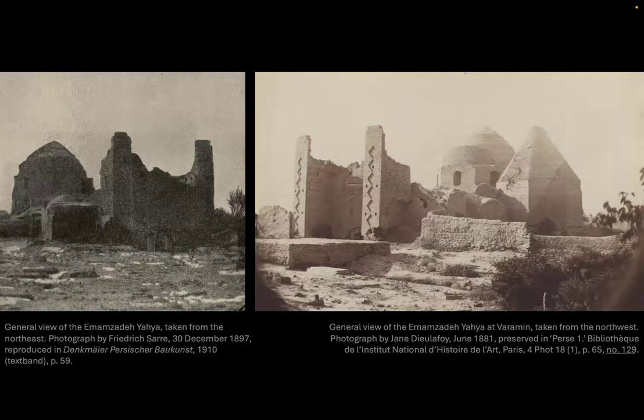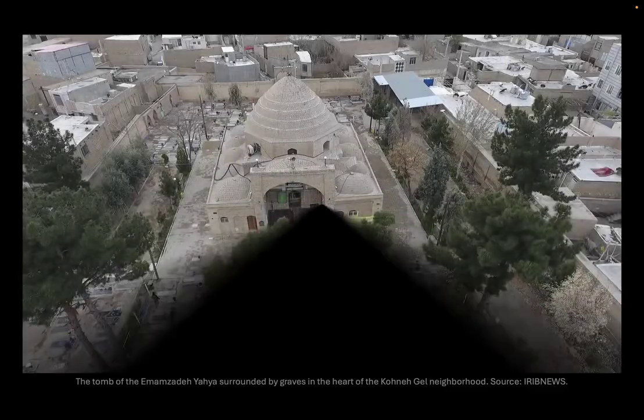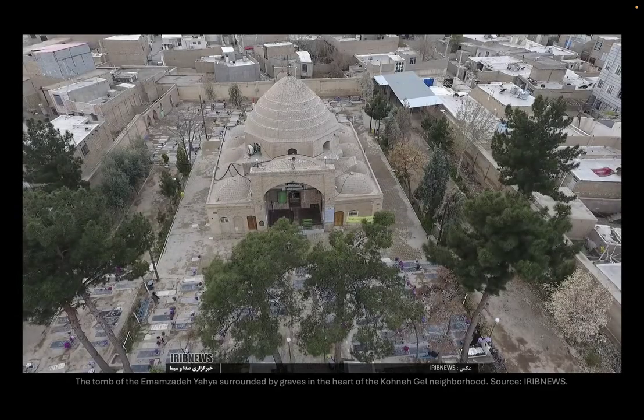In this presentation, I will evaluate Wilber's proposed plan by creating a simple 3D model of the complex, drawing on Dieulafoy's 1881 photograph, as well as a second image taken by the German art historian Friedrich Sarre in 1897. Because the site is now located within an active cemetery and an excavation in the areas of the demolished structures is almost impossible to undertake, this method offers a valuable alternative approach to understanding the original layout of the complex.